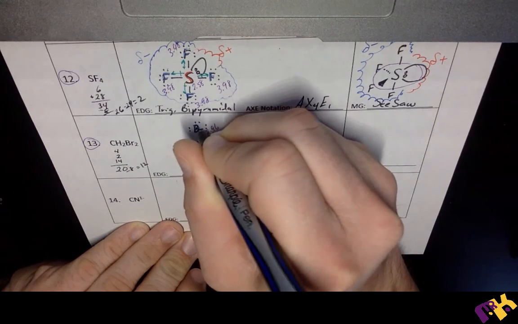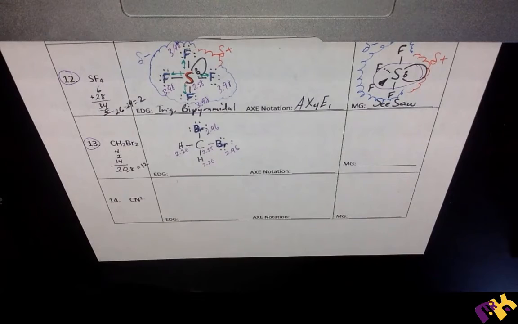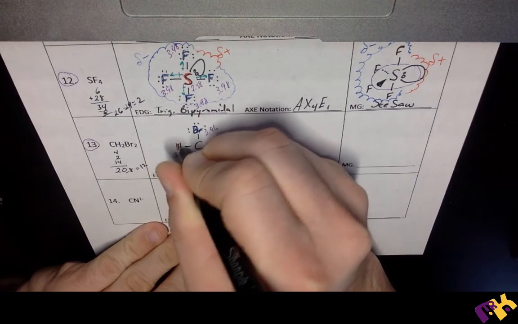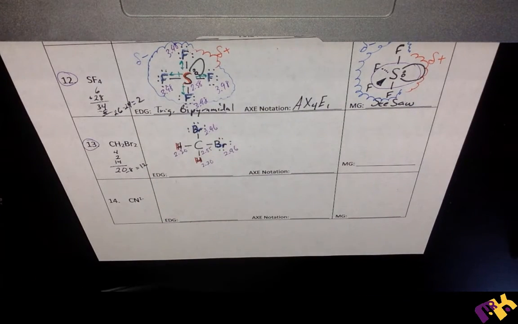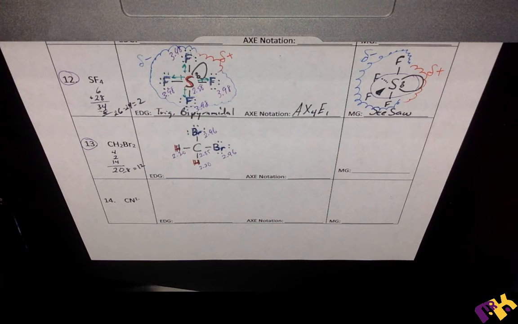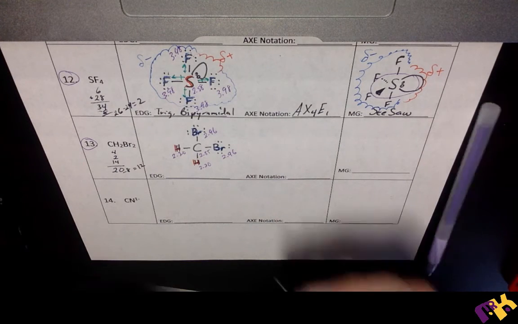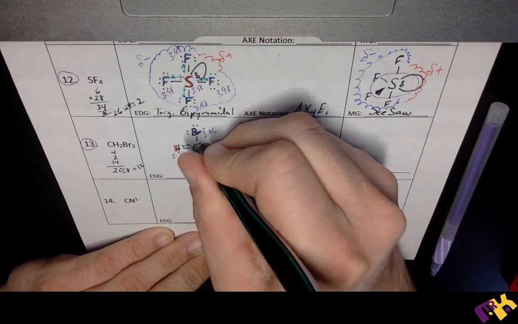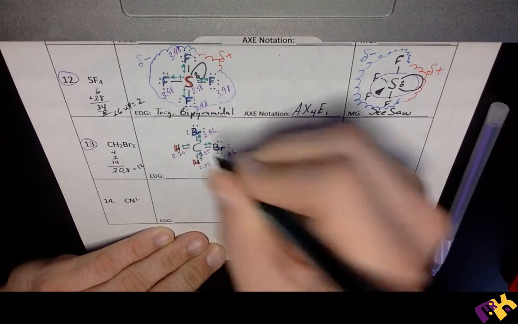I really need to get a new blue marker, don't I? And the hydrogens would be the lowest here, so we'll mark those in red. Okay, dipole arrows. We're going to point from the hydrogen to the carbon, and then from the carbon to the bromine.